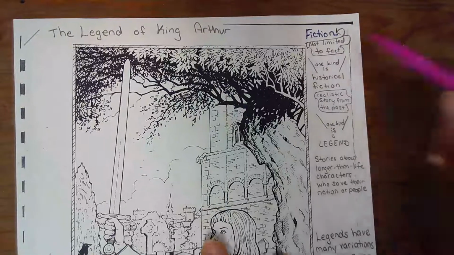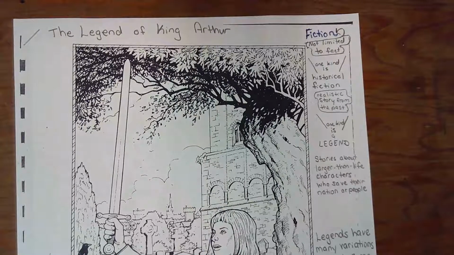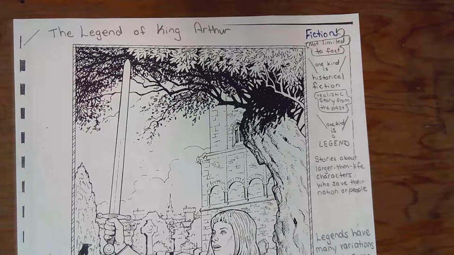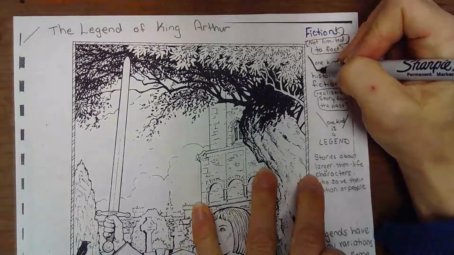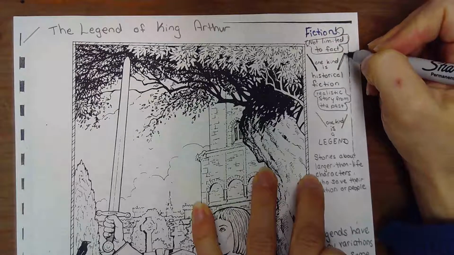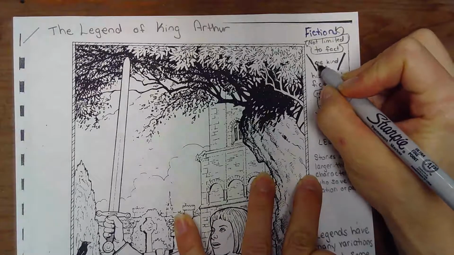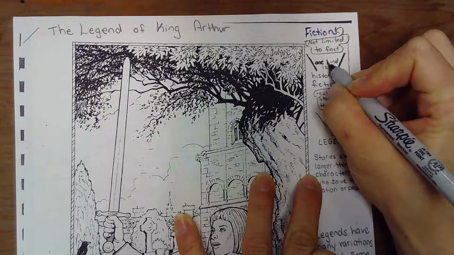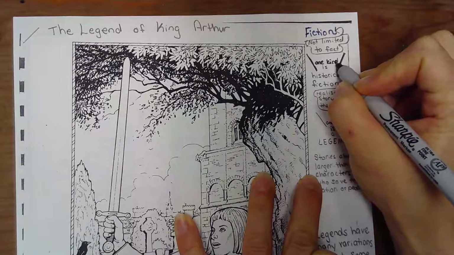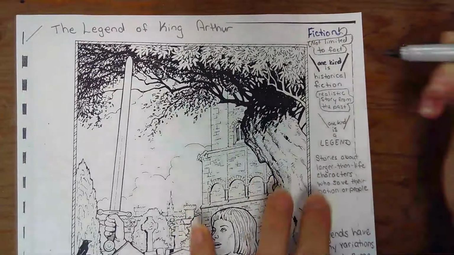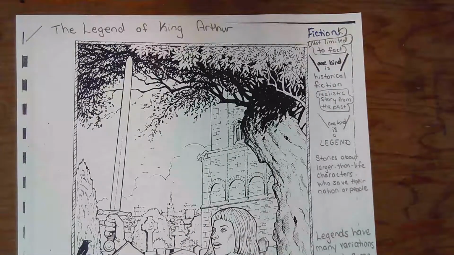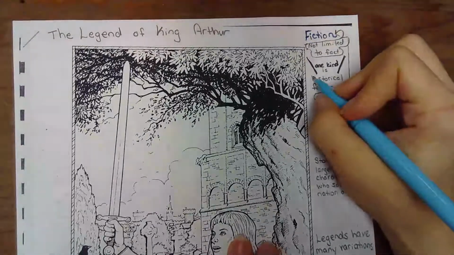Now, if we go from talking about all kinds of fiction and we narrow it down, and we realize that if we stop talking about all fiction and we just talk about one type of fiction, it is called historical fiction.